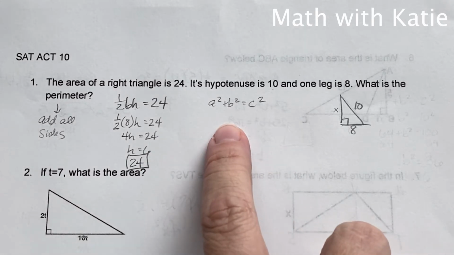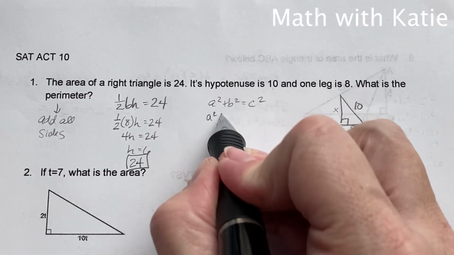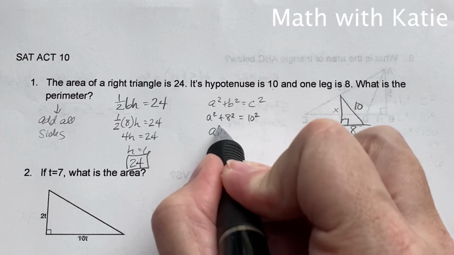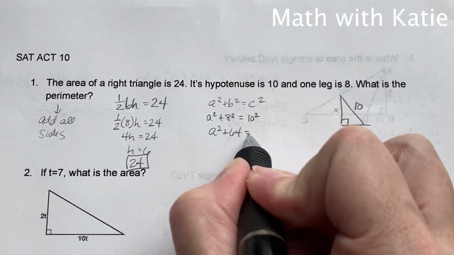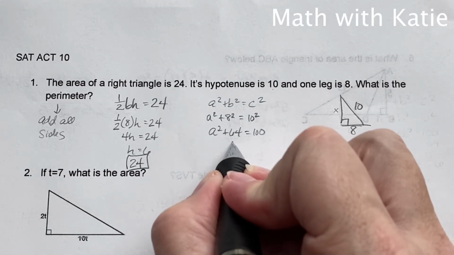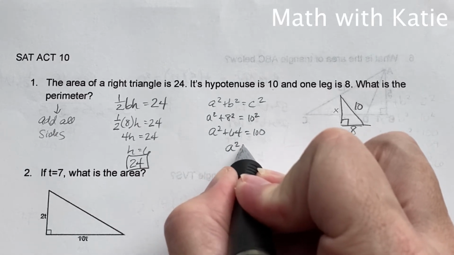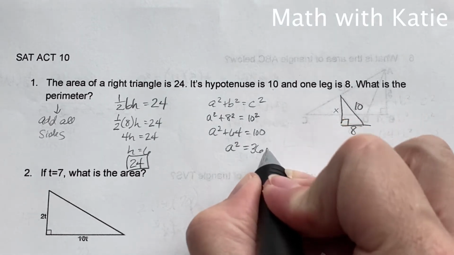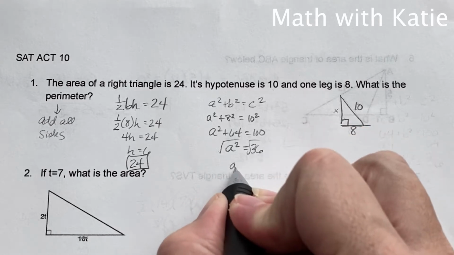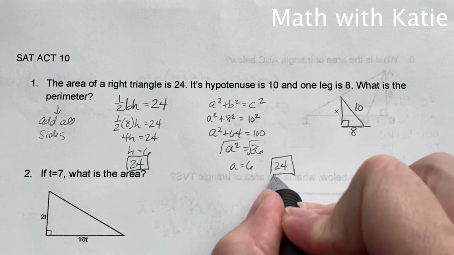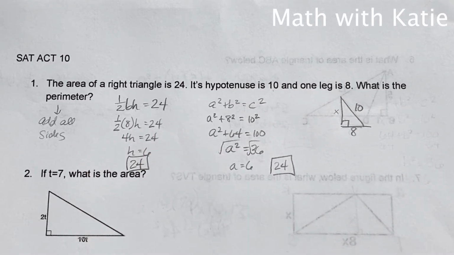Okay, now this way, it'll be a squared plus b squared equals c squared. A squared plus 64 equals 100. Subtract 64 from both sides, we get a squared equals 36. And then square root both sides, we get 6. And then add it all together, 24. So whichever way you are most comfortable with is completely fine.